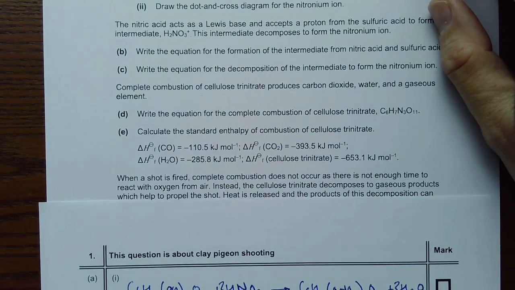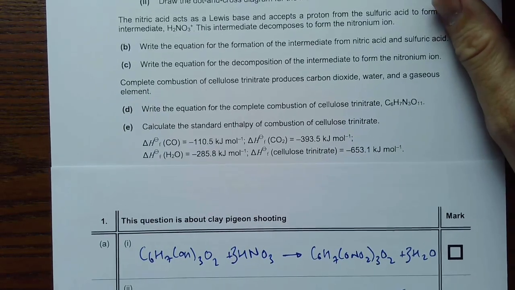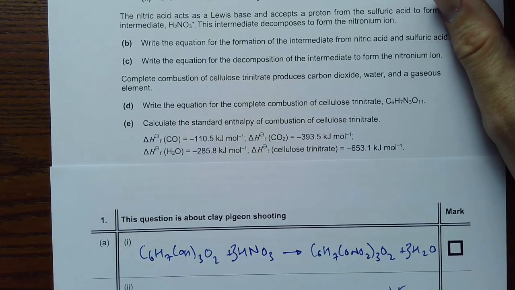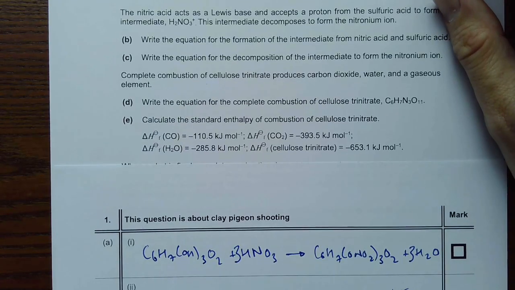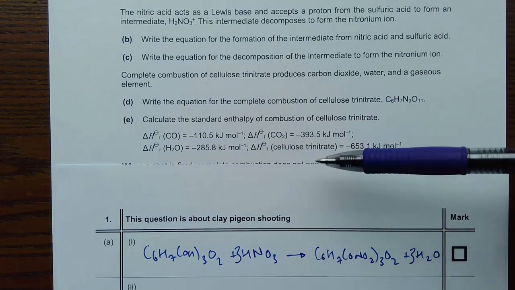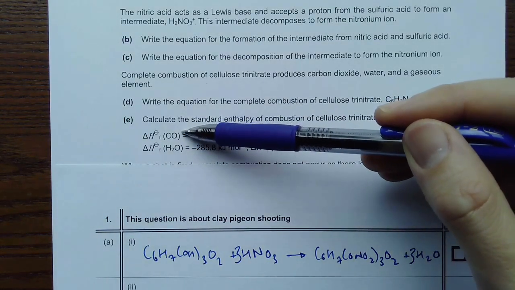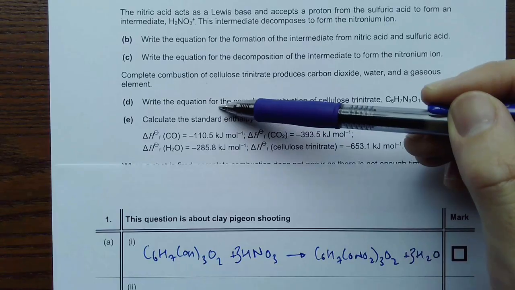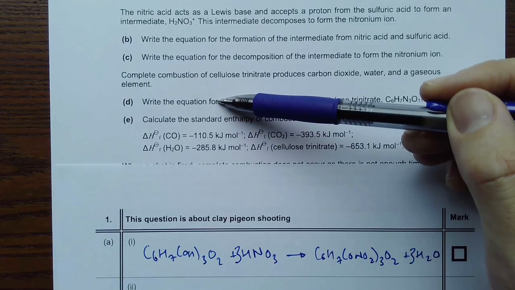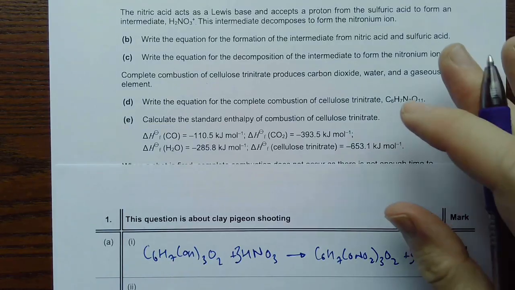So calculate the standard enthalpy of combustion of cellulose trinitrate. So we're given enthalpies of formation. This caused a little bit of trouble for some of the students that I spoke to because they were given the erroneous carbon monoxide enthalpy of formation. And I think they then started to get a little bit concerned. Maybe they hadn't done the right equation for this one because they weren't going to need to use it. I think you just need to be confident in what you're doing.